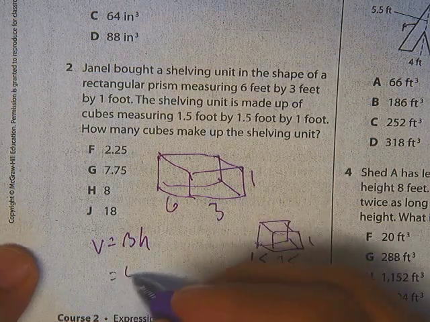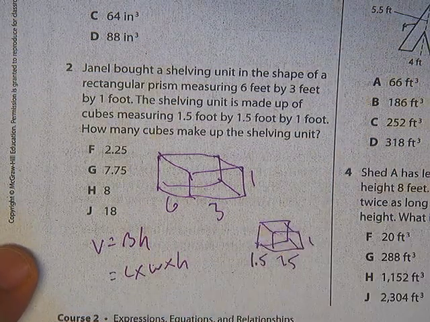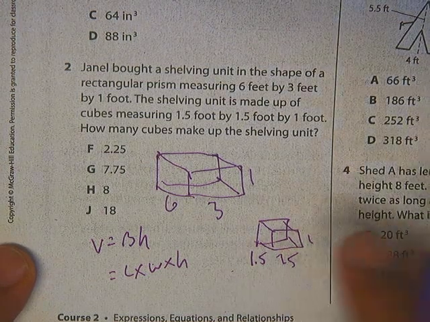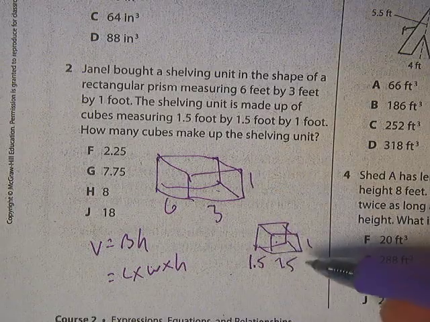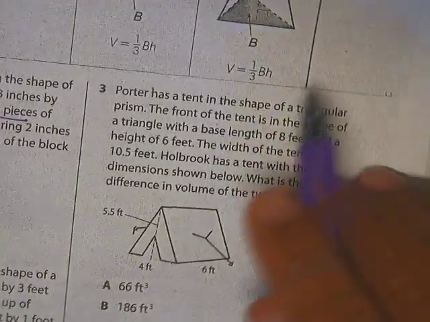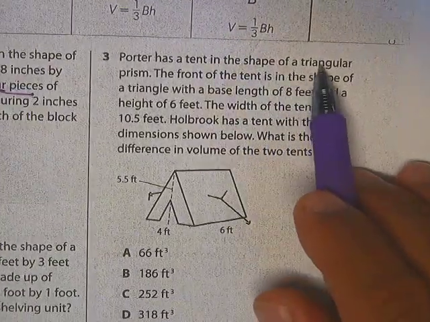Again, you use this equation because it's a prism. But since it's a rectangular prism, I can say length times width times height, and I can get the answer. How many of these fit in there is what you want to know, so you have to find the volume of each one first.